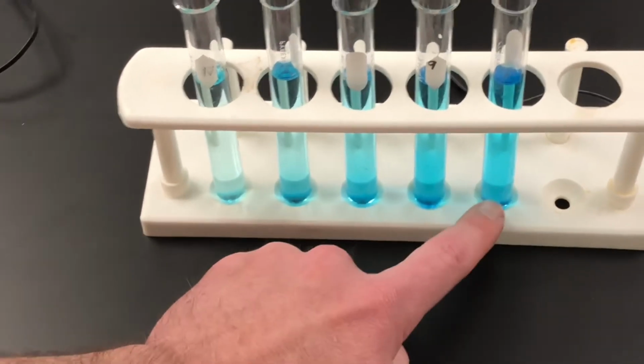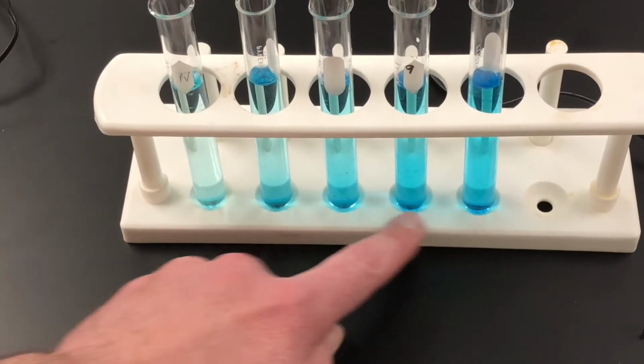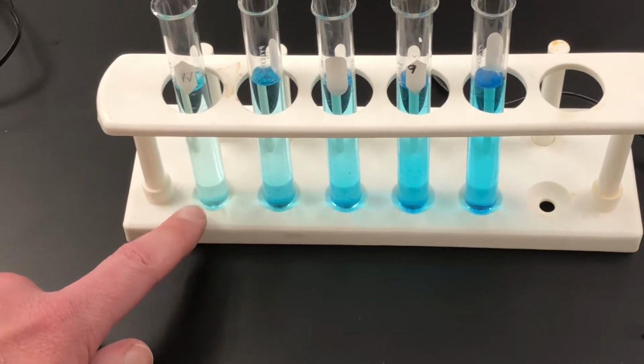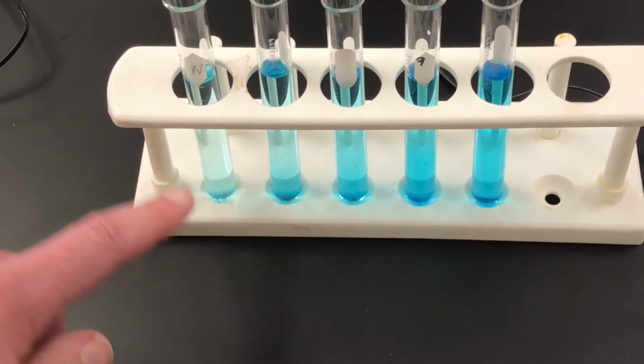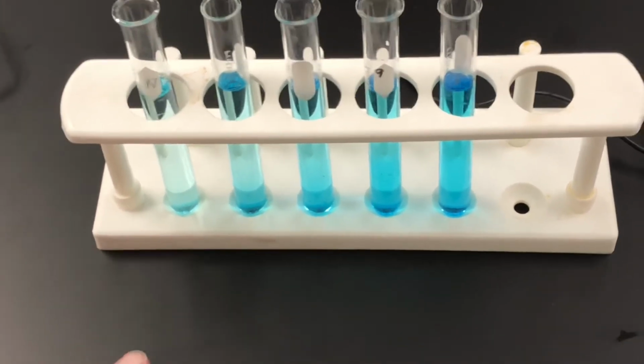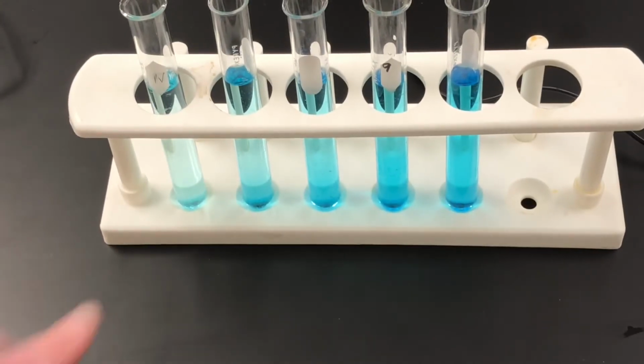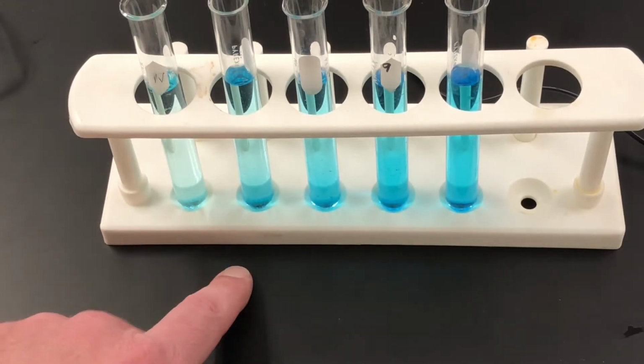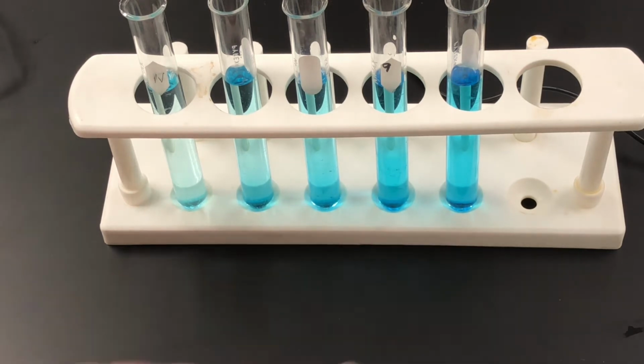This is the palest moving over here to the darkest. This is full strength, 10 milliliters of the 0.4. This is only 2 milliliters of the 0.4, and then I filled the rest with water, so it's going to be the most dilute. And it's going to be up to you guys to figure out what the concentration of each of these would be. So that is your first task.